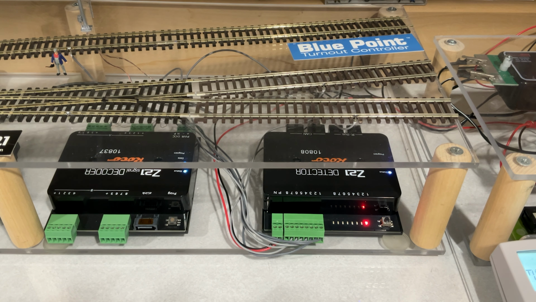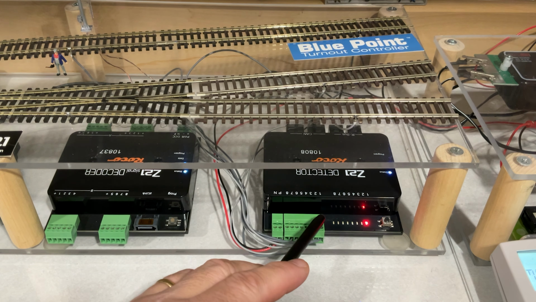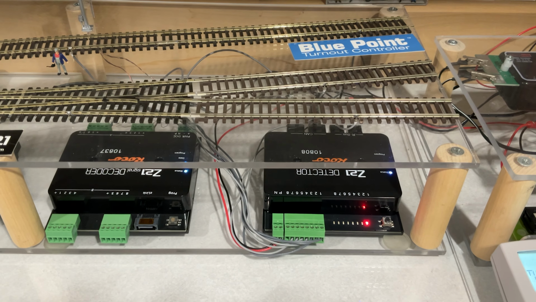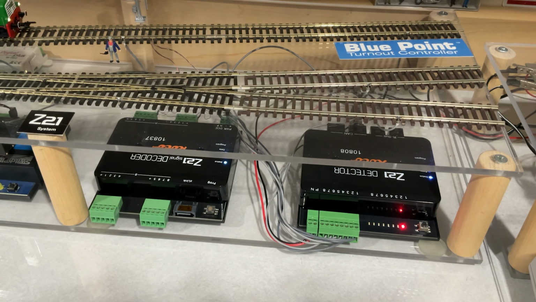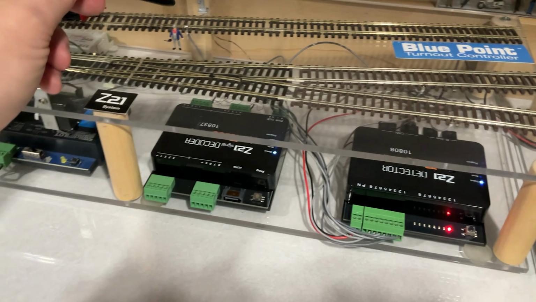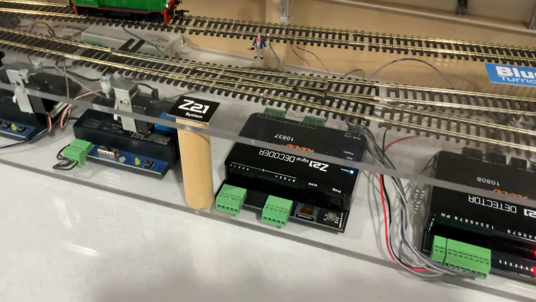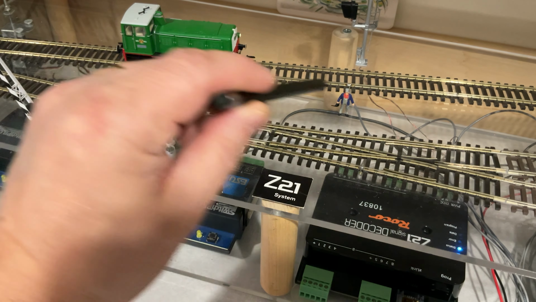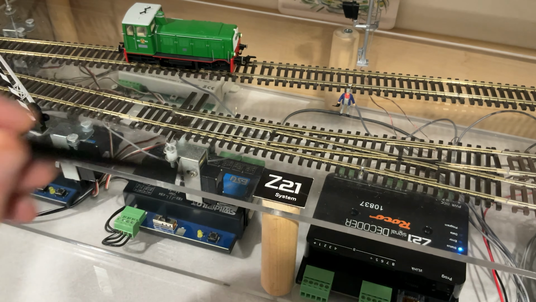I have 3 blocks. They're detected by the Z21 detector, so it's 1, 2, and 3. On the layout, it's actually the opposite direction. It's 3, 2, and 1. Right here, you'll see plastic joiners here and there.